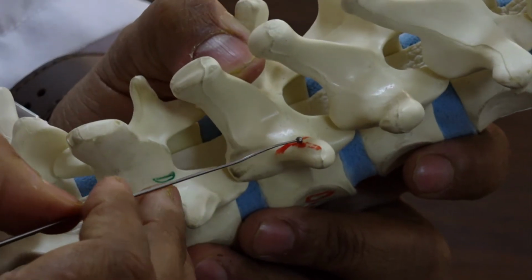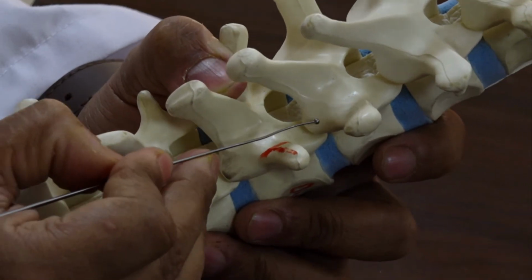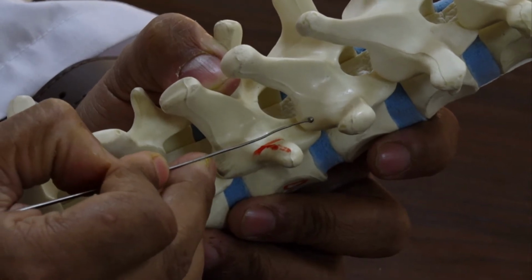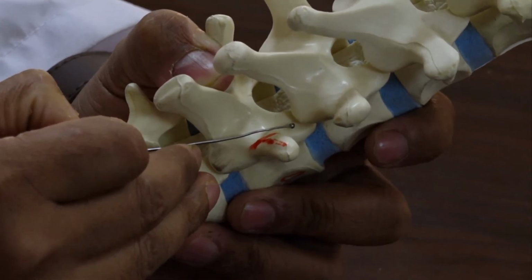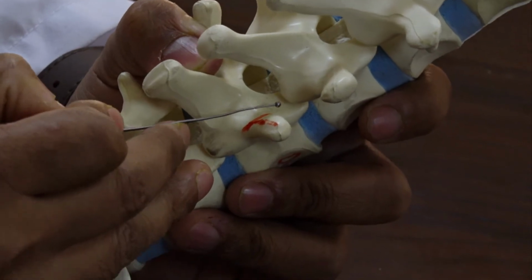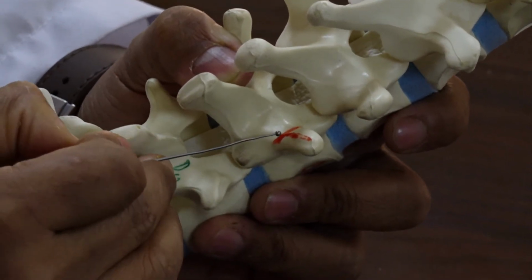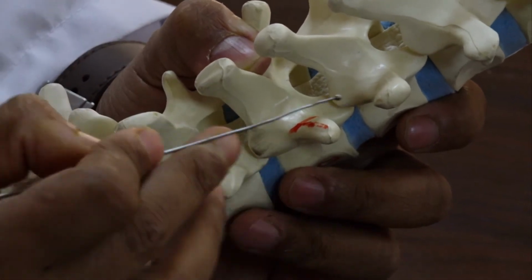Sometimes it may not be easy. So the best way of doing this is to drill around 3 to 5 millimeter of the inferior articular process here. Once you drill it, the bone that you see is nothing but the superior articular process. So exposure of the superior articular process is very important. Transverse process we have already exposed. So what are the landmarks?